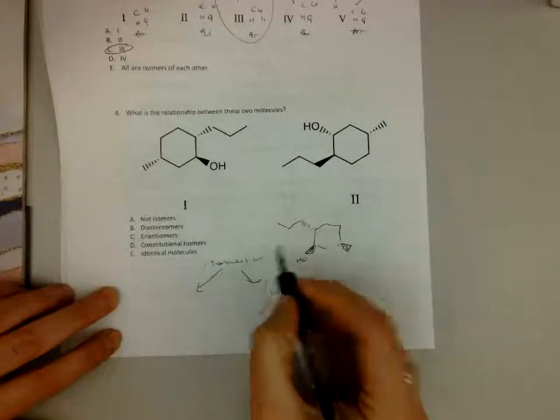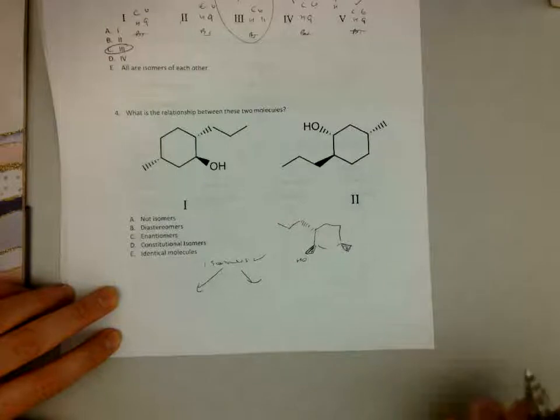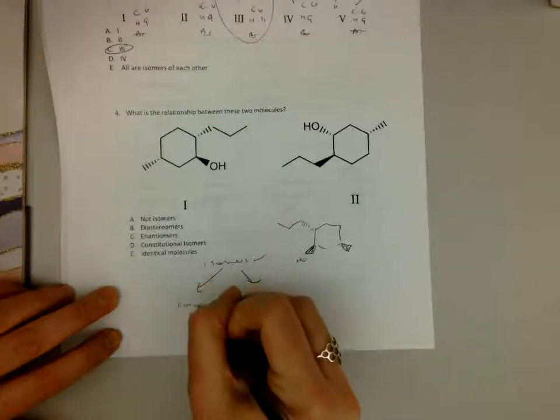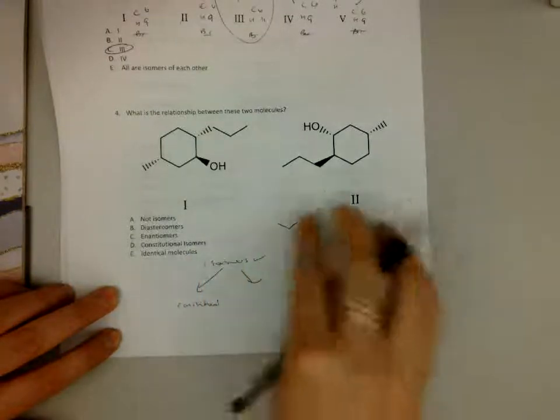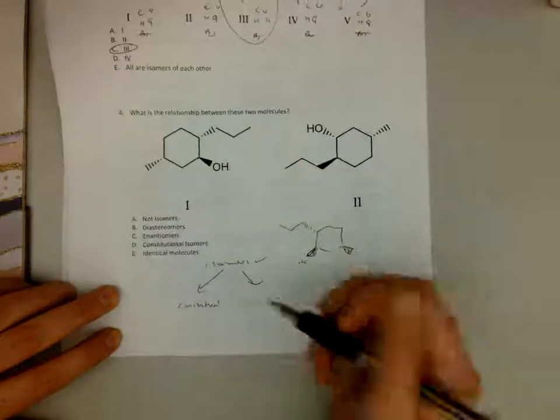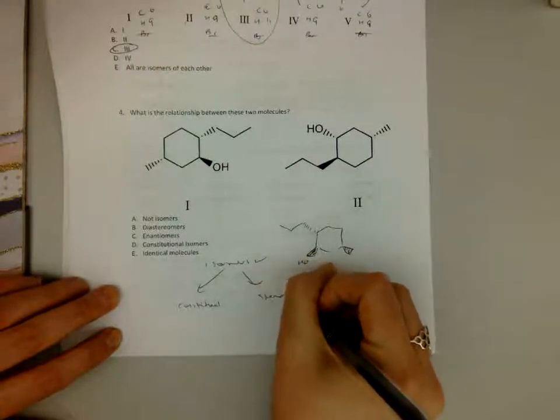So if you want me to go through the chart here, if we have isomers, these are definitely isomers. They have the same number of carbons, hydrogens, everything. They're not constitutional isomers because they're not built differently. They have the exact same arrangement and attachment. So the next option is stereoisomers.